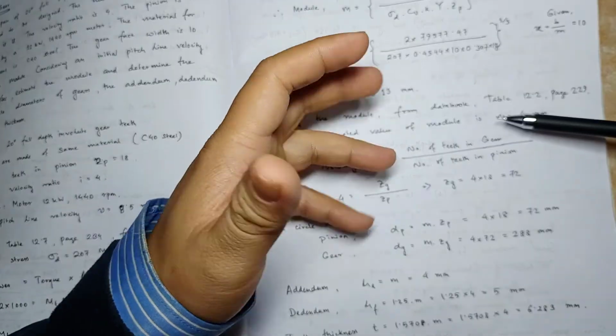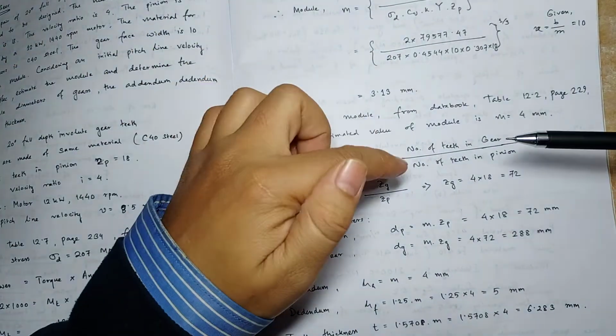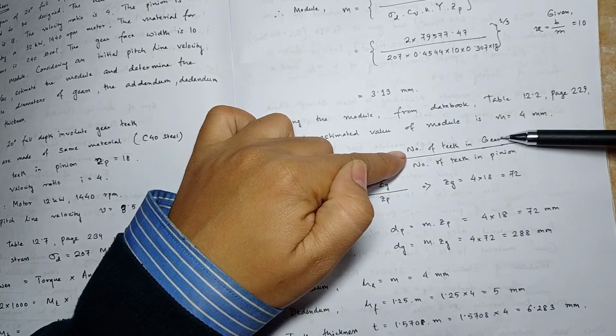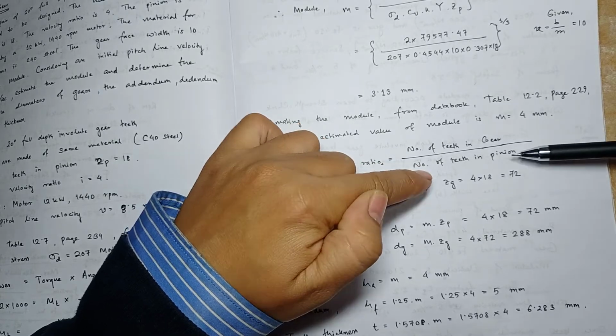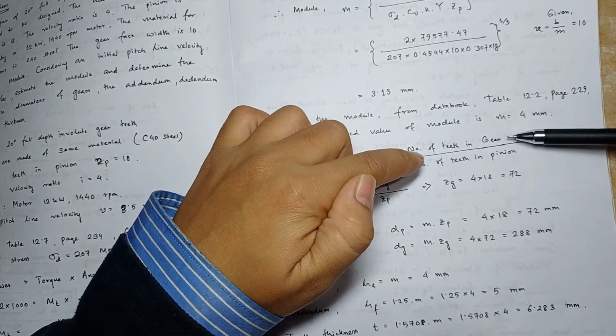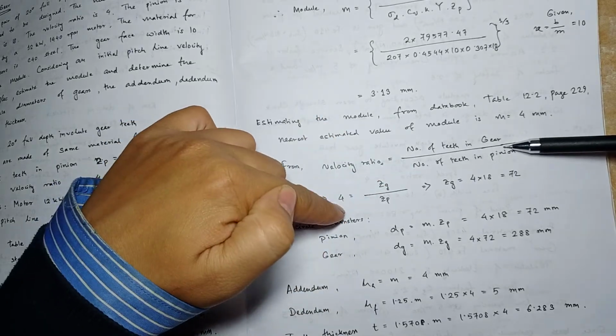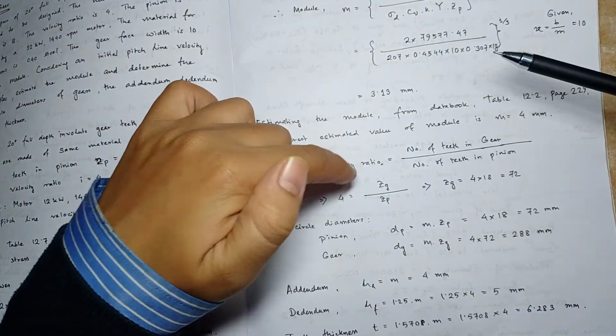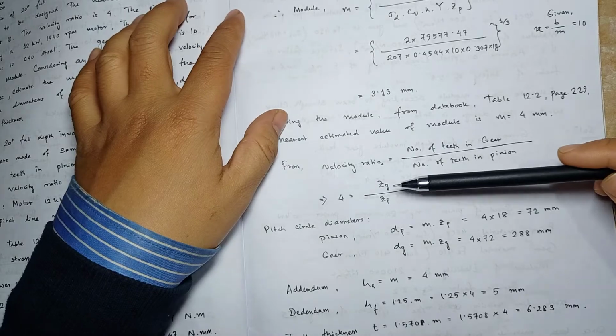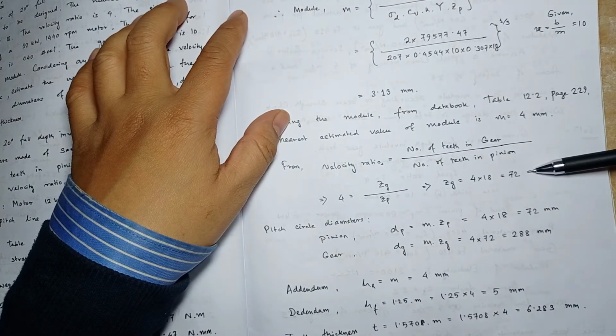Obviously, by intuition also you can think that more teeth will be in the gear and fewer teeth in the pinion. So the ratio is greater than 1, and that's why it is zg by zp. From here you can find out zg, it is 72.